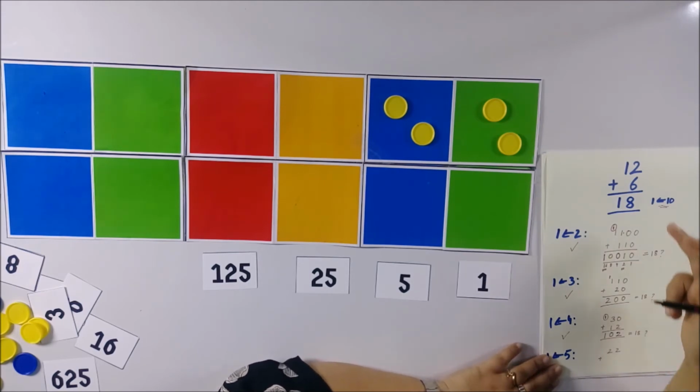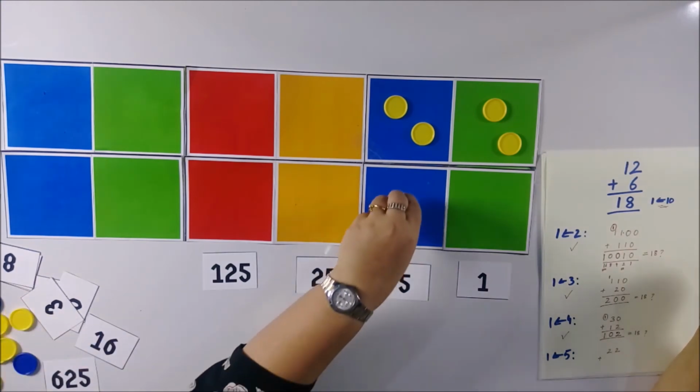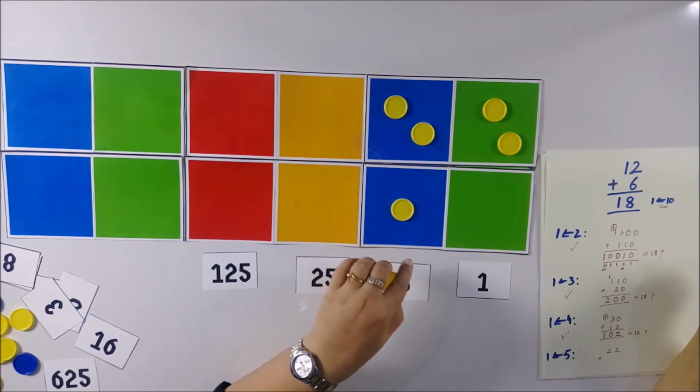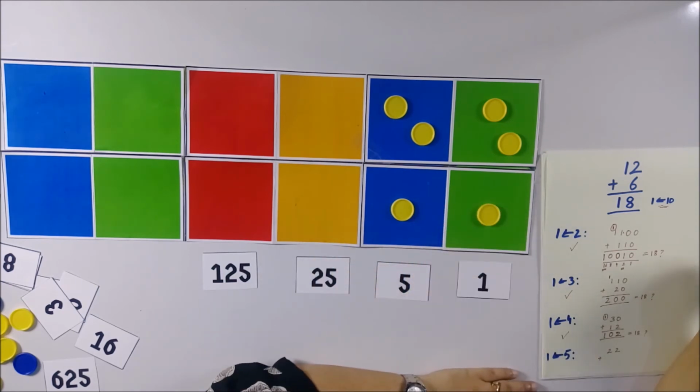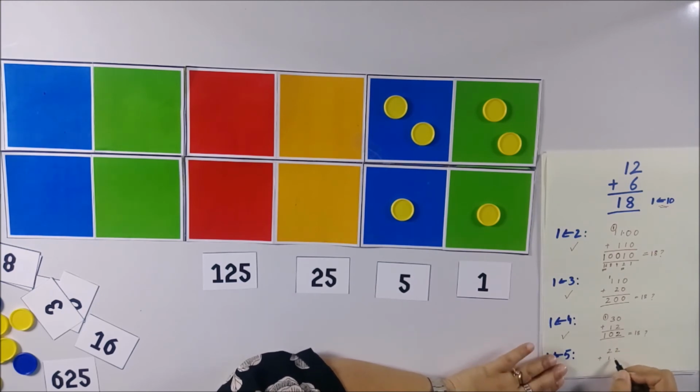Okay. What about the code for 6 in the 5-1 machine? So I can put a coin here, that takes out 5. I can put a coin here, that makes 1. 5 plus 1 is 6. So the code for 6 in the 5-1 machine is 1, 1.